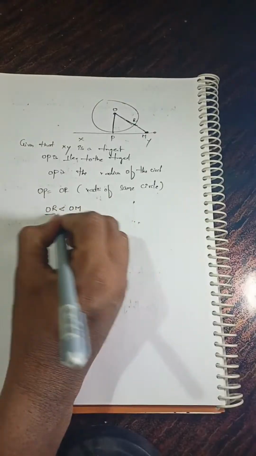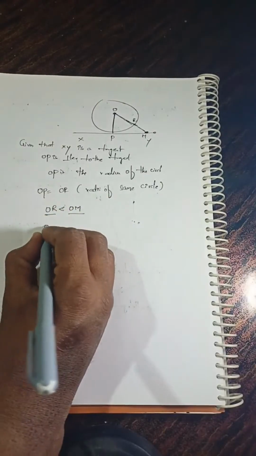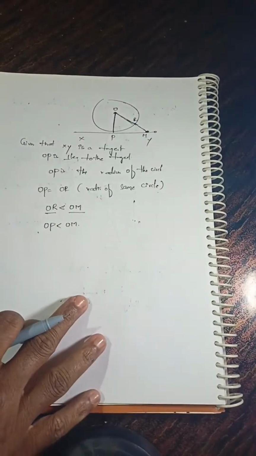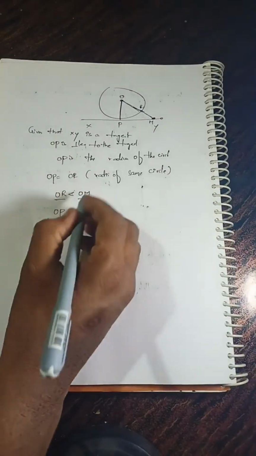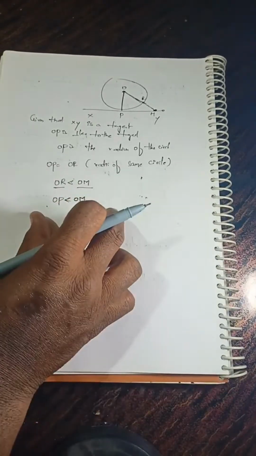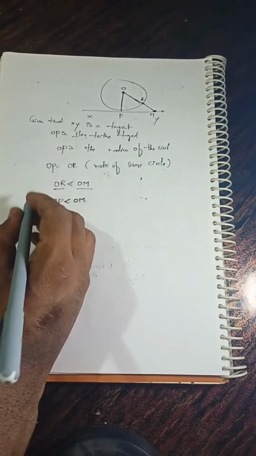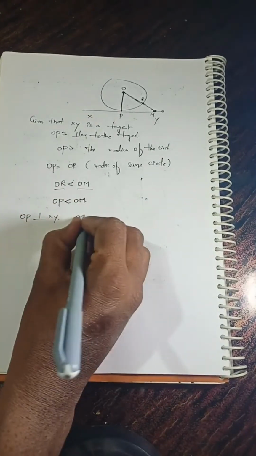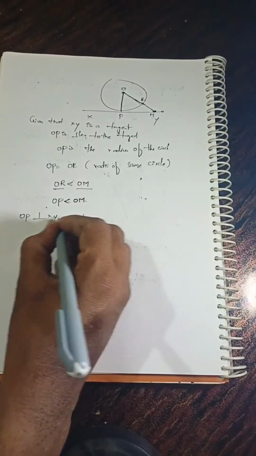So if OP is less than OR, then automatically we can write OP is less than OM. That's it. This is the proof. By using this we can write directly that OP is perpendicular to XY, so OP is perpendicular to the tangent of the circle. Like this you can write. That's it.